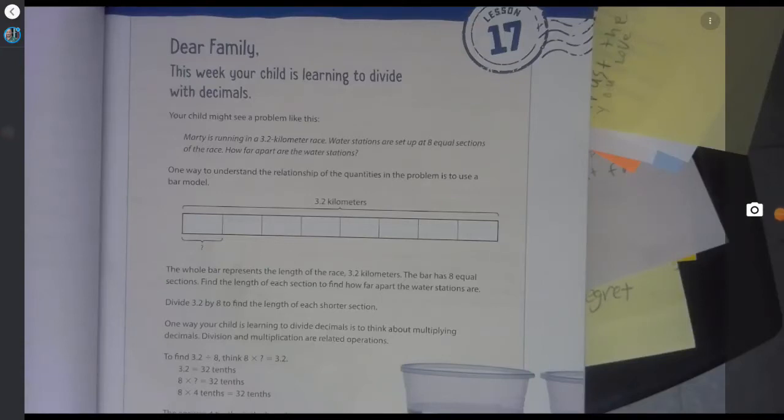Morning. I need you to turn to page 345 because that's what we'll be doing today. Pause the video. When you get there, you can resume the video.